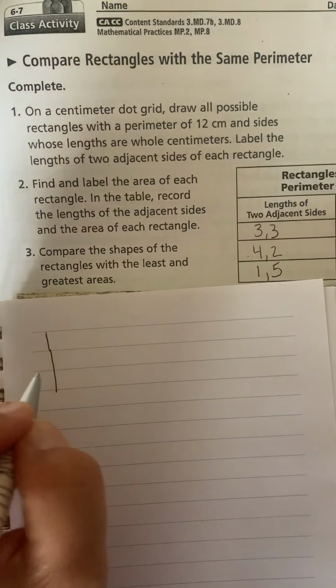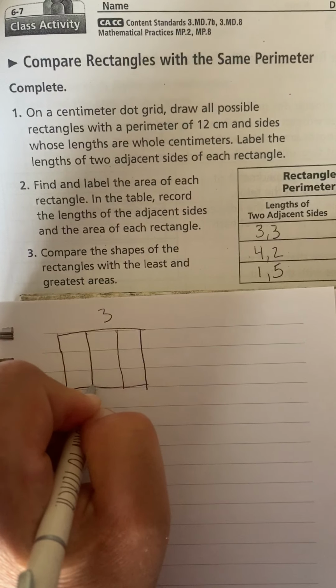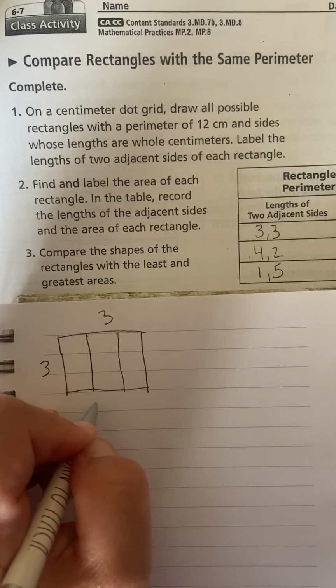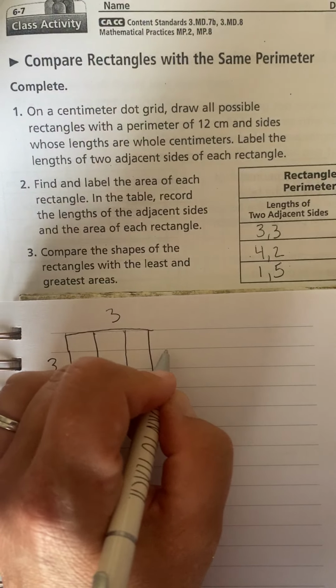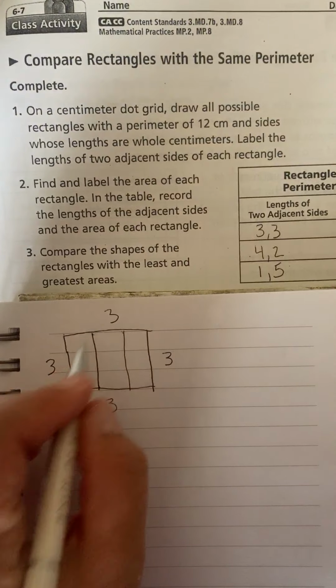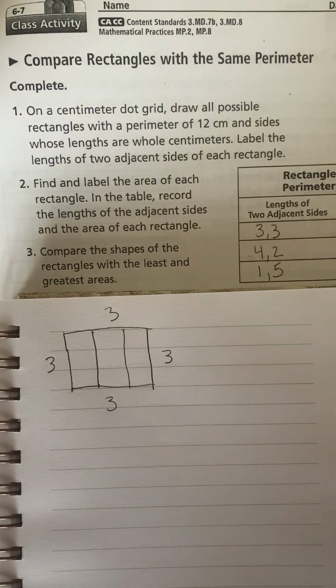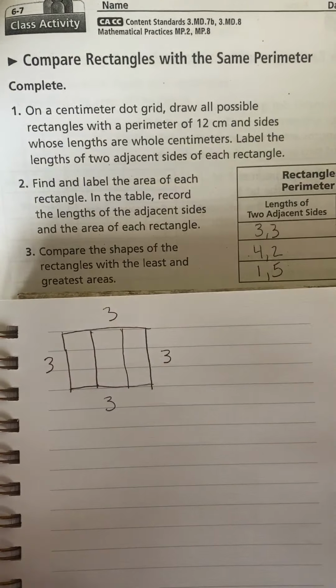The reason I picked 3 by 3 is because if you have 3 here, and 3 here, and then 3 here and 3 here, you add up 3 plus 3 plus 3 plus 3, and it equals 12.